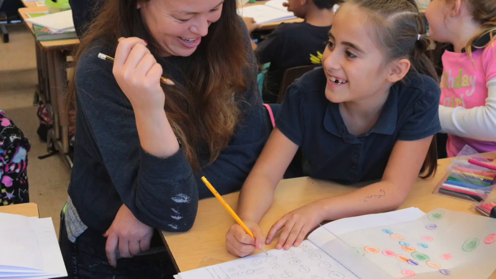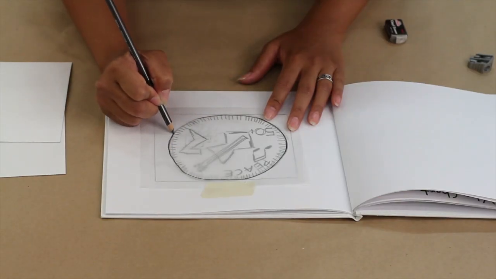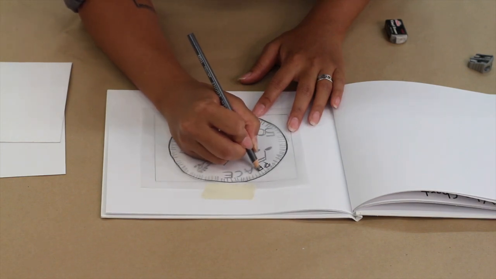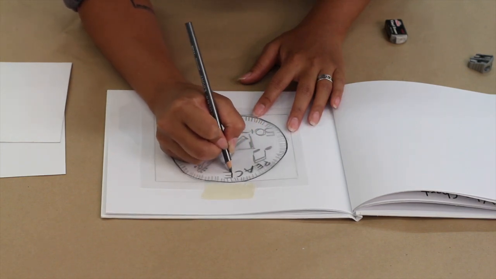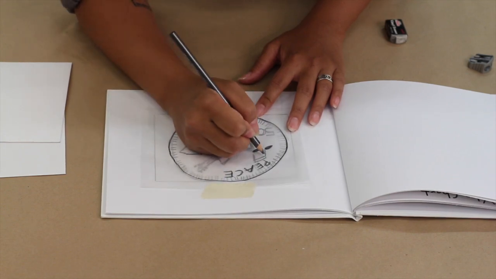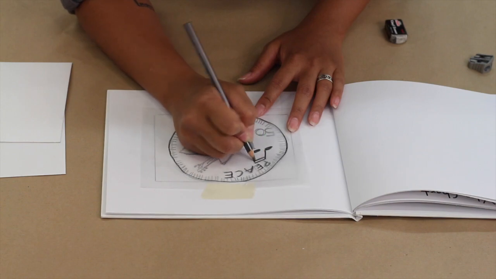Have your students create sketches of designs for their own coins in their math journals. Then, trace coin designs from their math journal onto the tracing paper. Be sure to place the tracing paper upside down so the print doesn't come out backwards on the printing foam. This is especially important if there are numbers or words on their coin design.